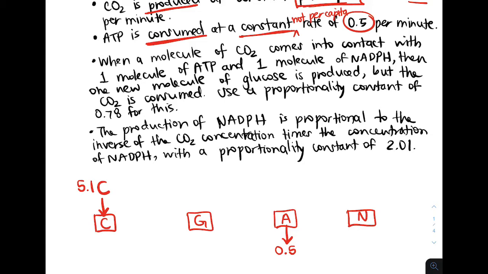Our next assumption says that when a molecule of carbon dioxide comes into contact with one molecule of ATP, when I read that, the first thing I think about is carbon dioxide times ATP. Because when something comes into contact with another, you're going to multiply, because it's going to be a probability. And we also have one molecule of NADPH that is going to be coming into contact. So we'll multiply by N because it's also a probability of all three of them coming into contact. So essentially, whenever you see the phrase comes into contact or X meets Y, you're going to multiply.